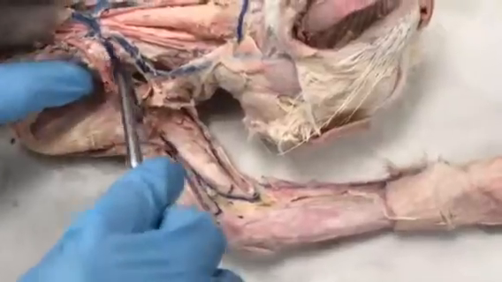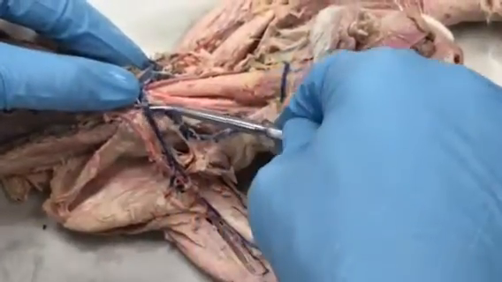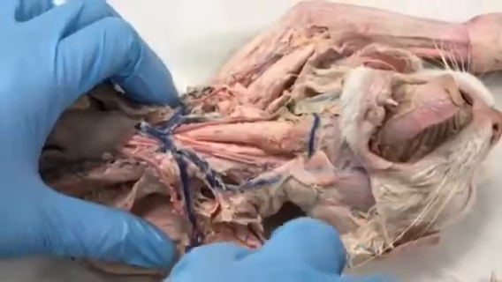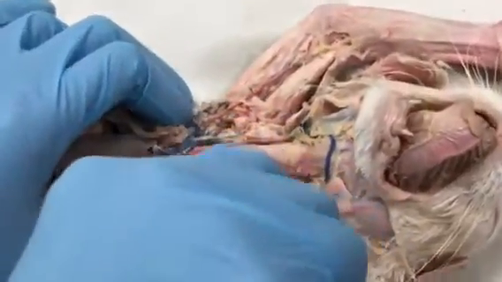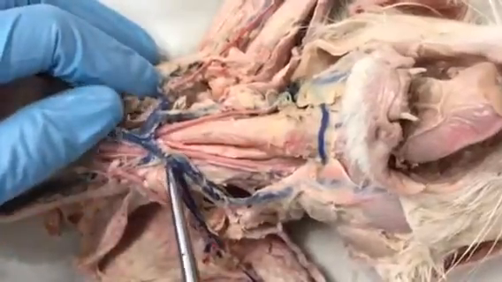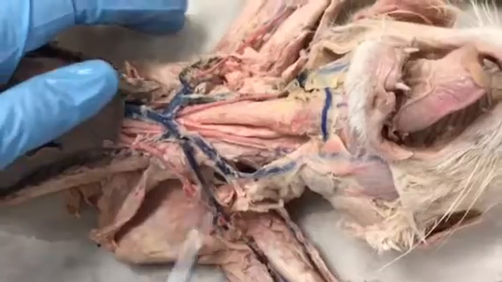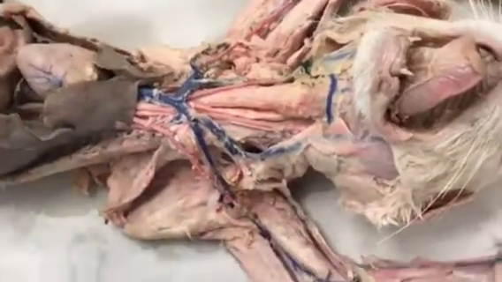We also have this branch coming off right about the same time that becomes the subclavian vein. We have a branch coming off of that going straight down into the scapula, and that is the subscapular vein. Now this branch can come off anywhere from while it's still the subclavian vein, or it could be in the axillary region. Either way, it varies from cat to cat.